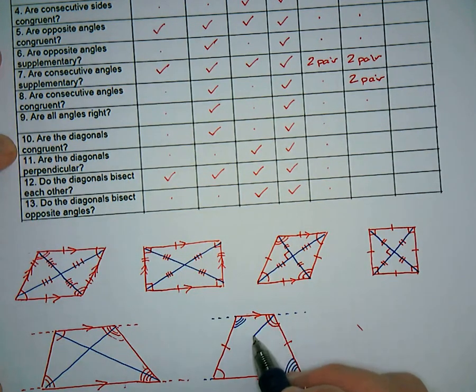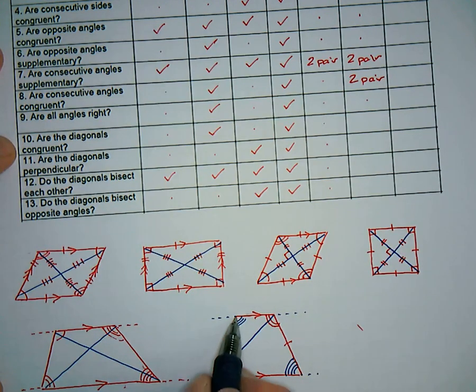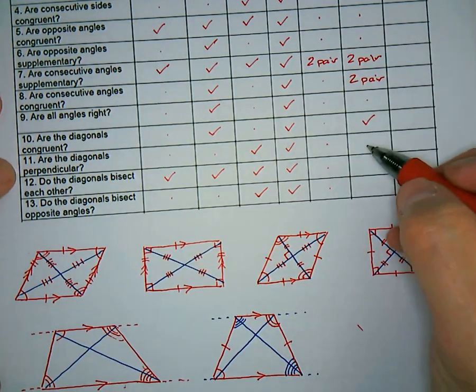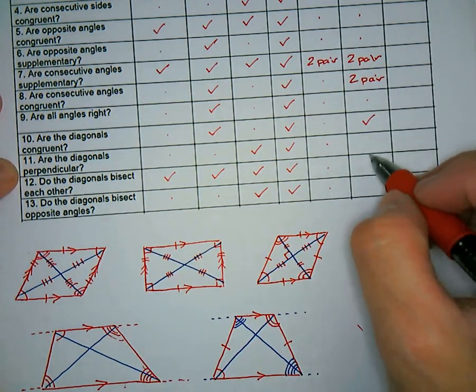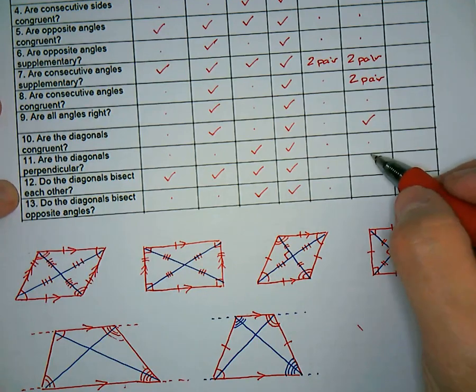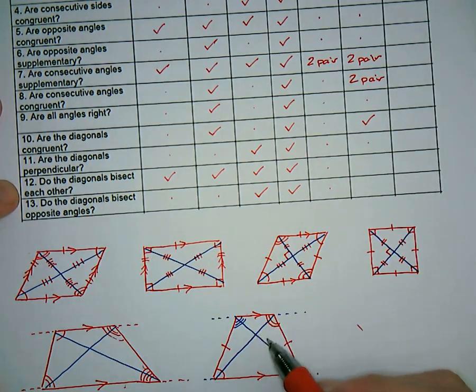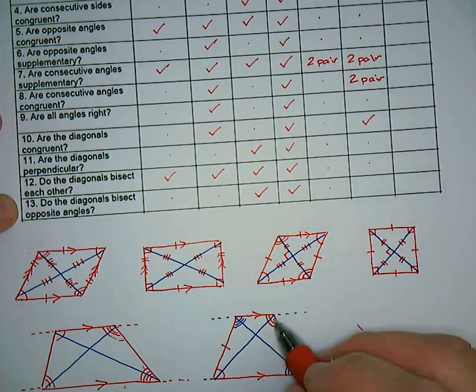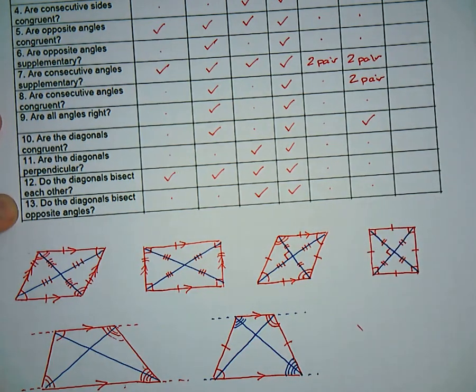Are the diagonals congruent? Well, if we look at this diagonal and that diagonal, yeah, they're going to be congruent with each other. Okay? Are the diagonals perpendicular? Can't prove that. Do the diagonals bisect each other? Definitely not, because this one's shorter than that. Do the diagonals bisect the opposite angles? No, they do not. Okay?